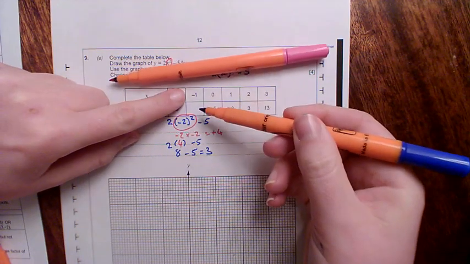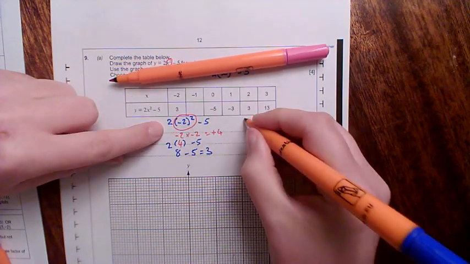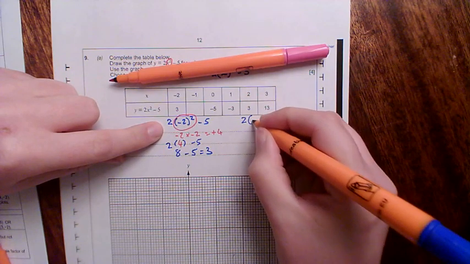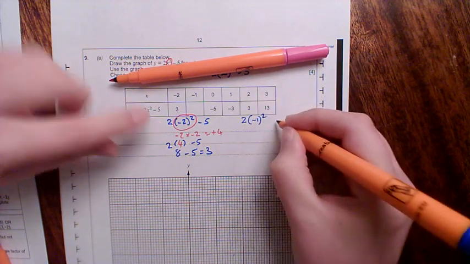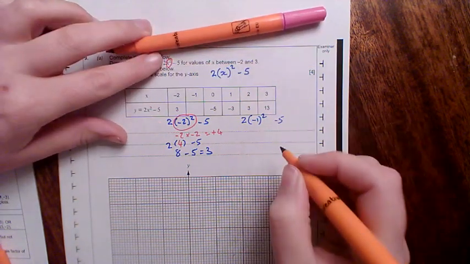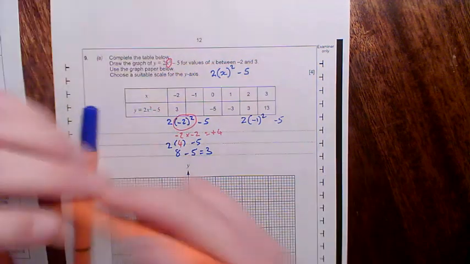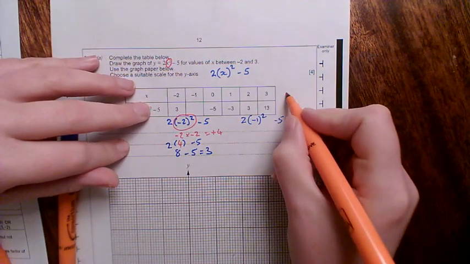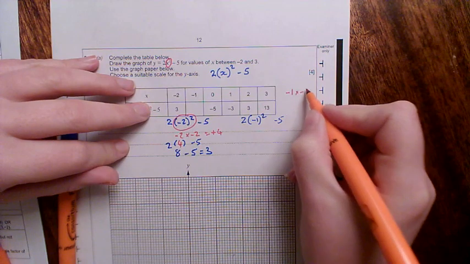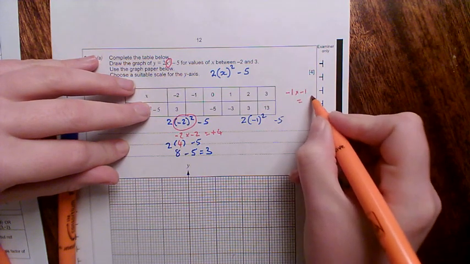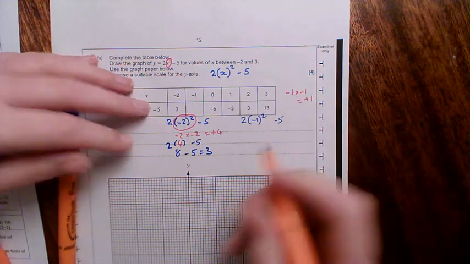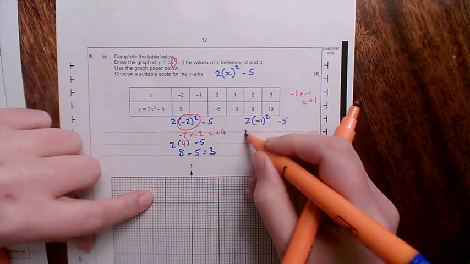So now I'm going to do it for the one that's missing, and that's minus 1. So 2 lots of minus 1 squared, take away 5. Well, if I need to do the little working out over here somewhere to show that minus 1 times minus 1, well, 1 times 1 is 1, minus and a minus is a positive, then that's fine, go ahead and do that.